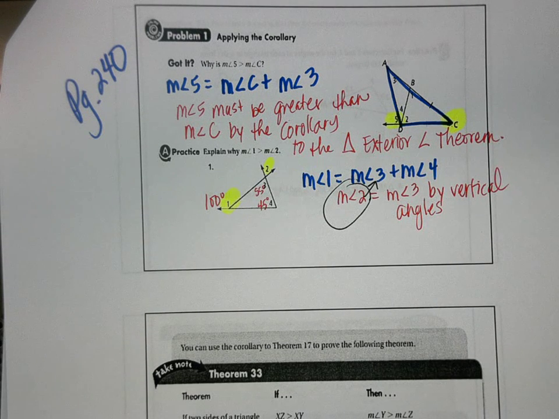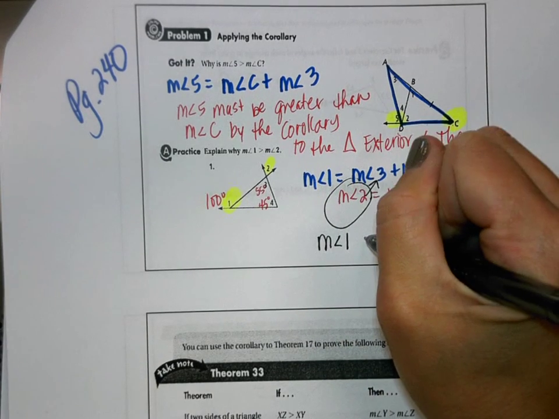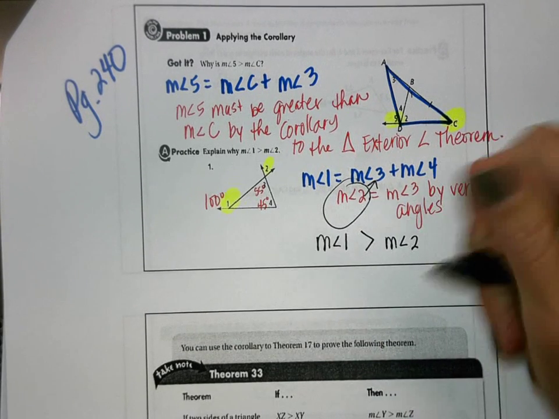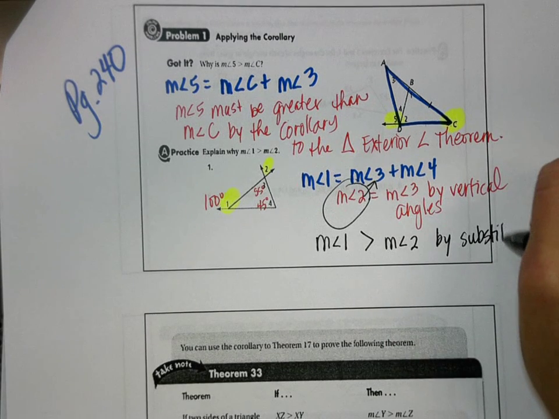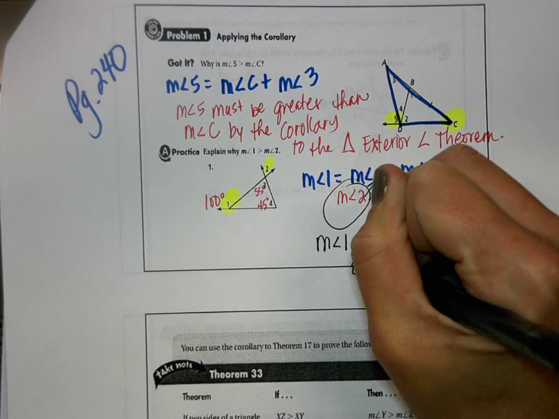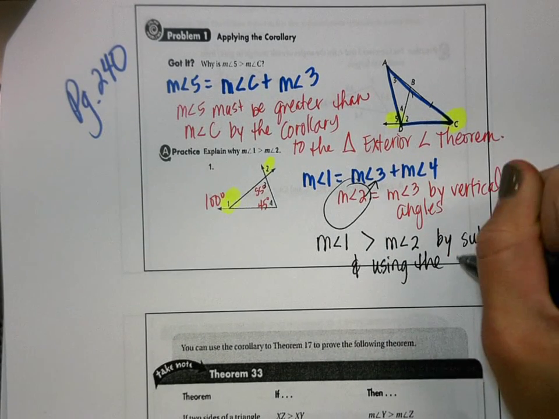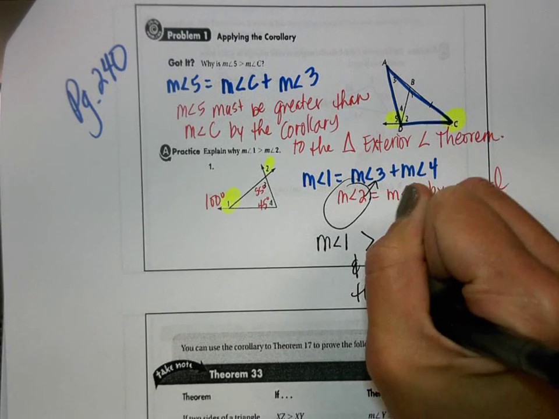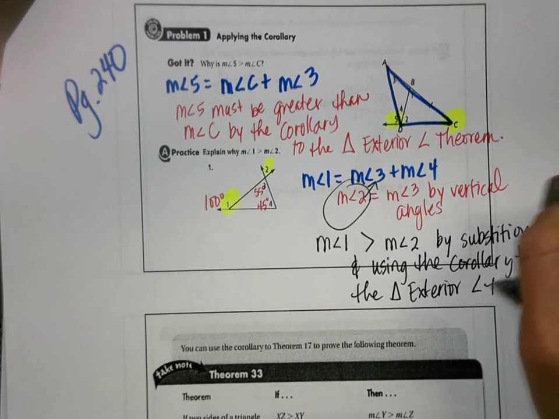Do you guys agree with that? So we're going to write that measure angle 1 is greater than measure angle 2 by substitution and using the corollary to the triangle exterior angle theorem.